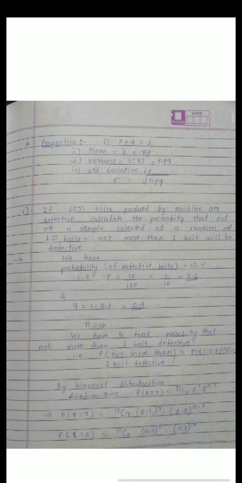Now we are going to study the first example. If 10% of bolts produced by a machine are defective, calculate the probability that out of a sample selected at random of 10 bolts, not more than one bolt will be defective. Means we have to calculate the probability that not more than one bolt is defective. First, we have to see what the given information is. First, understand the problem.